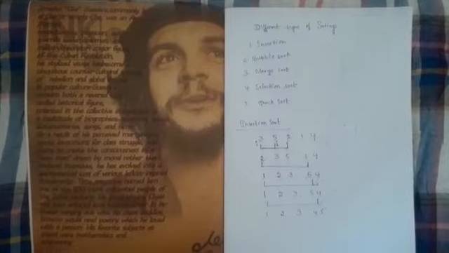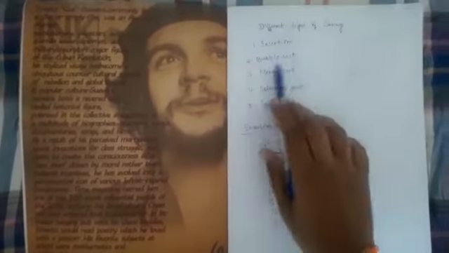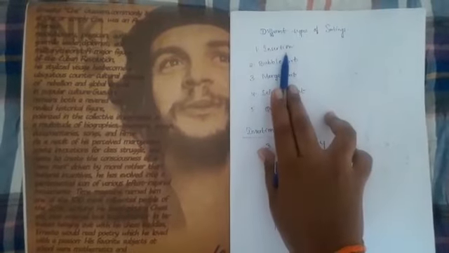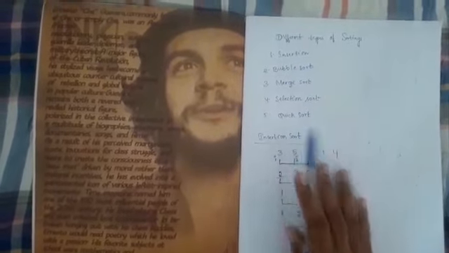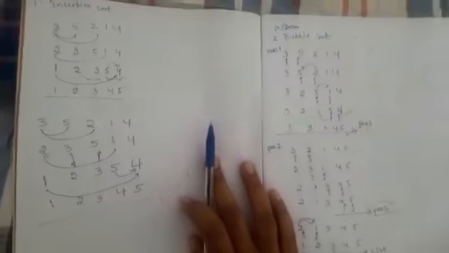Today in this class we learn about different types of sorting. First one, insertion sort, bubble sort, merge sort, selection sort and quick sort. Firstly, about insertion sort. By taking an example, we'll understand it very clearly.